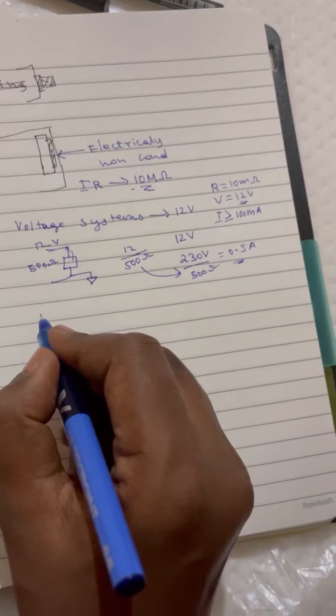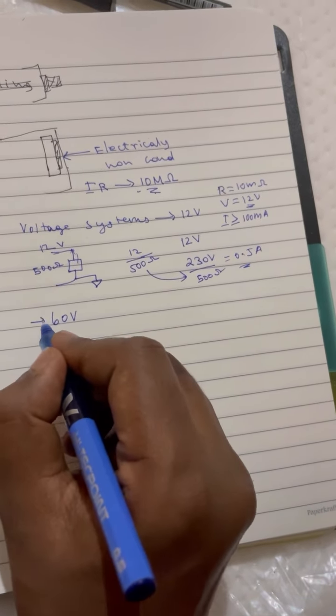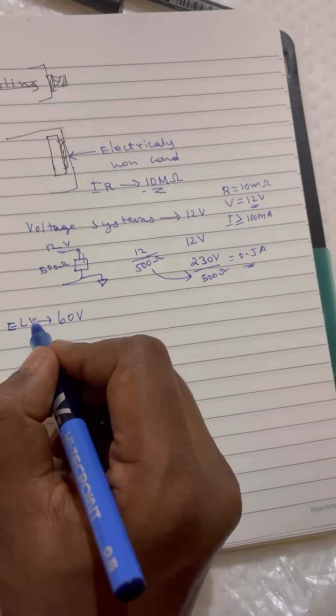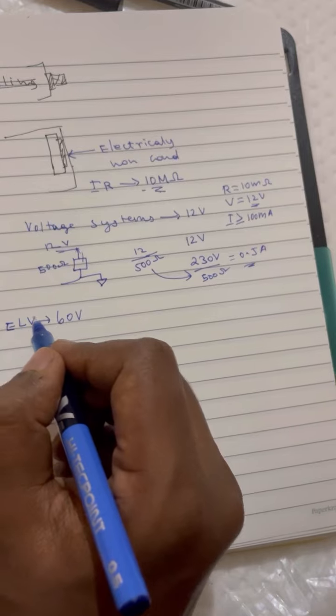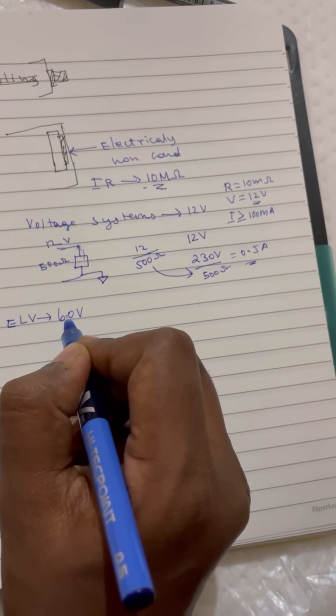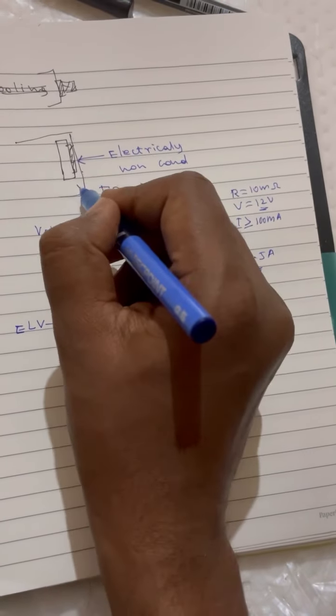Also, 60 volt is an extra low voltage system. Basically, if you are using a system that has less than 60 volt, it is fine to use.